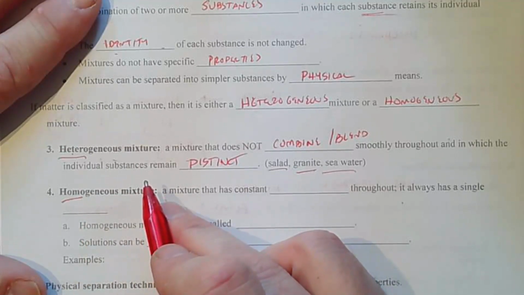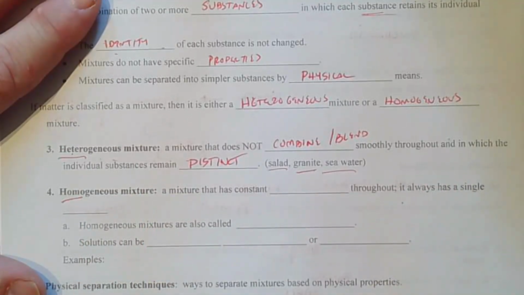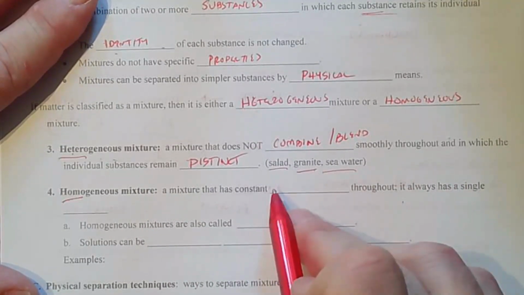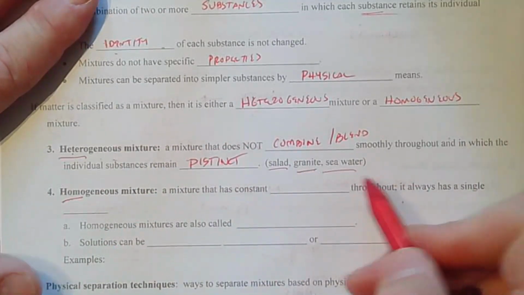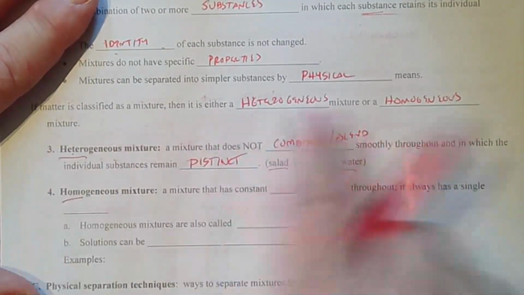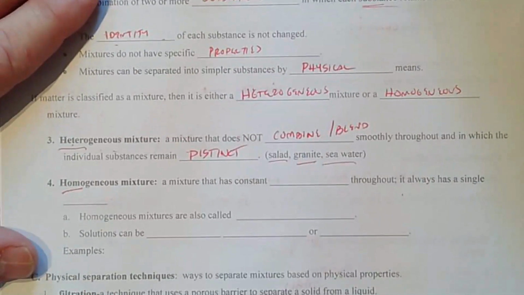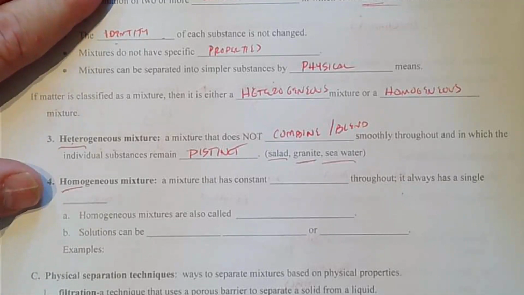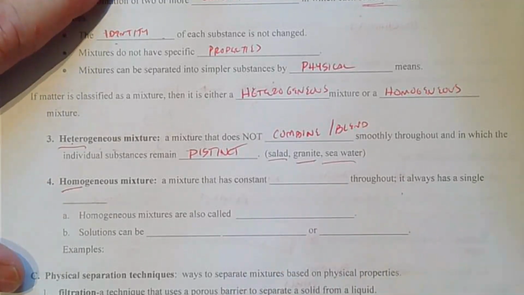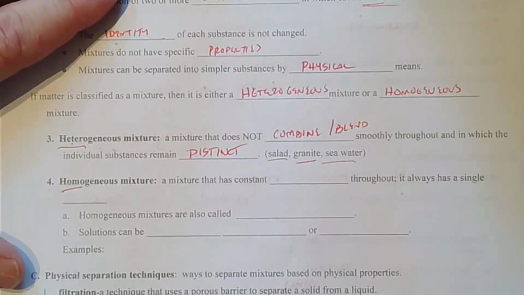Like your desk at school is not homogeneous. You can see individual things. This paper, even if there was no printing on it, if you look close enough, you're probably going to see some differences across the surface of the paper. Okay, so heterogeneous typically means it is not blended smoothly throughout.